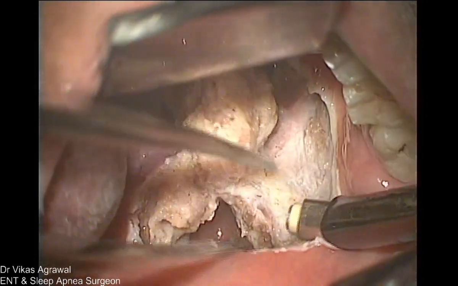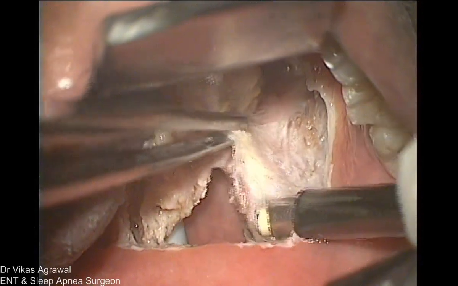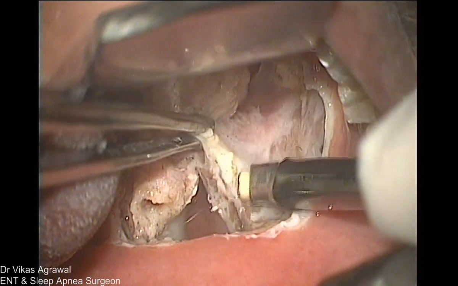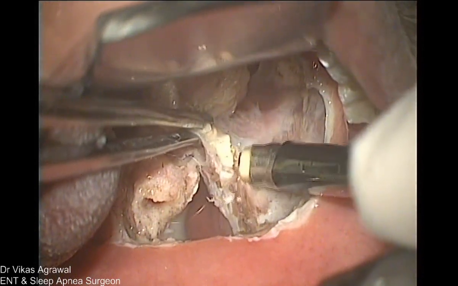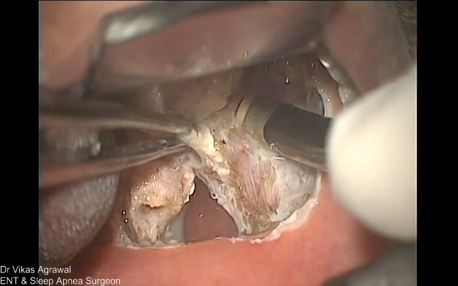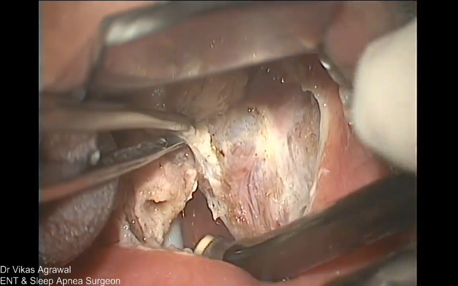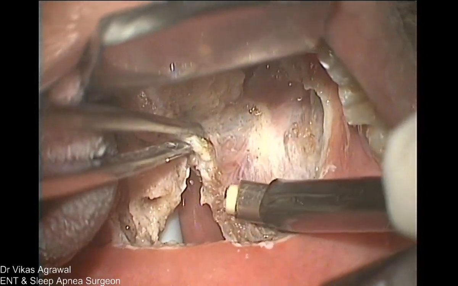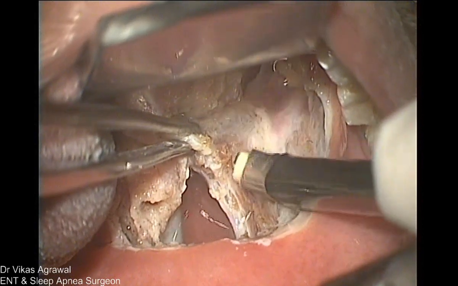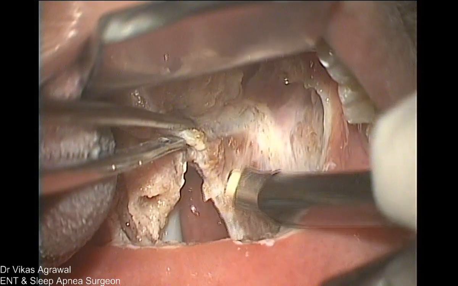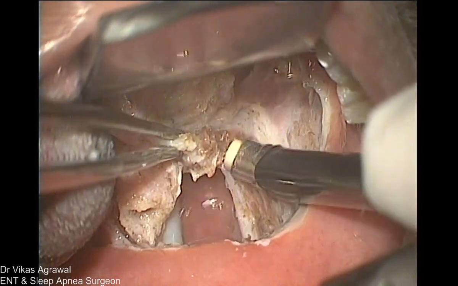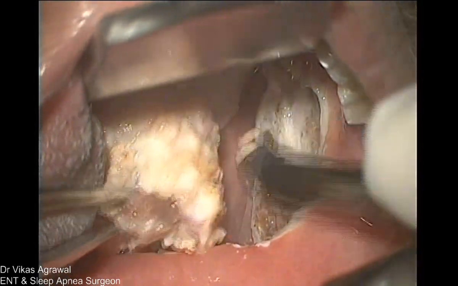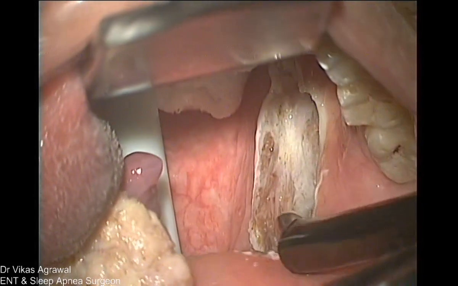These are the vertical fibers. These are the medial fibers. So this is my plane of dissection. Can you see them? So this is the vertical fiber. This is the oblique fiber. I'm cutting through all the oblique fibers, but not the vertical fiber. And that's it. Very cleanly you can see.